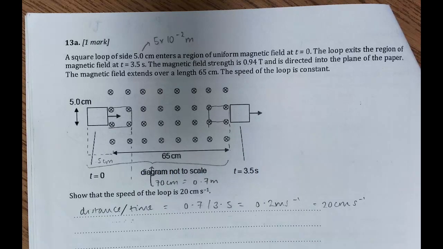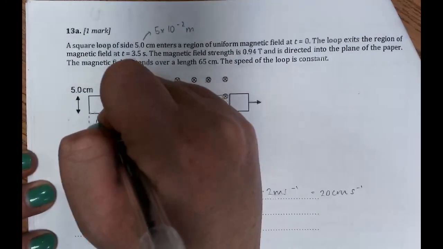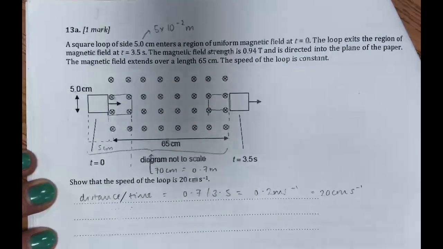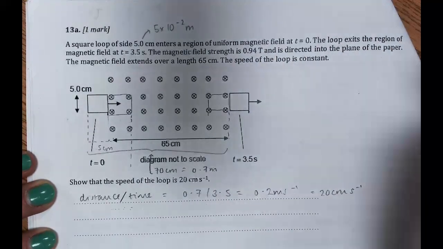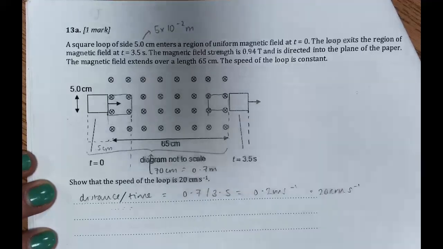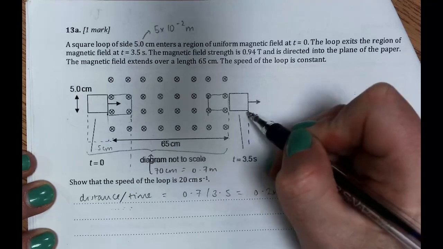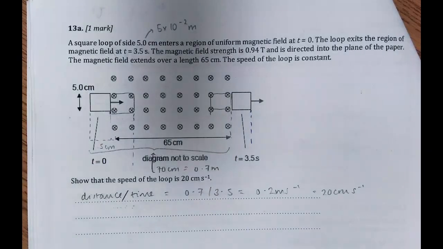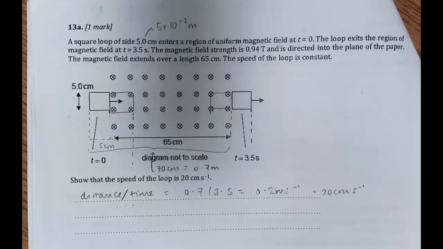This one just required a bit of extra thought. Okay, we know that this part of the loop starts at this position, 0, and at t is 3.5 seconds, the same part of the loop is here. It is not at 65. You have to add 5 centimeters because it's a square loop. So the total distance that whole thing traveled was 70 centimeters, not 65. So we just do 0.7 over the 3.5 seconds, gets me 20 centimeters per second.